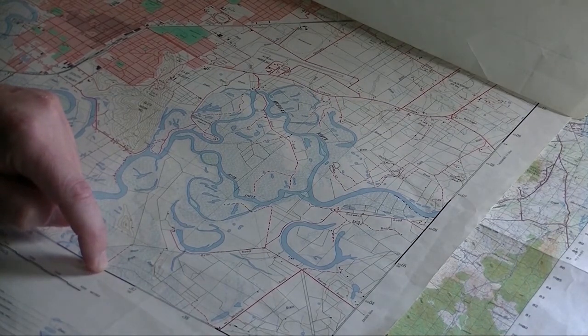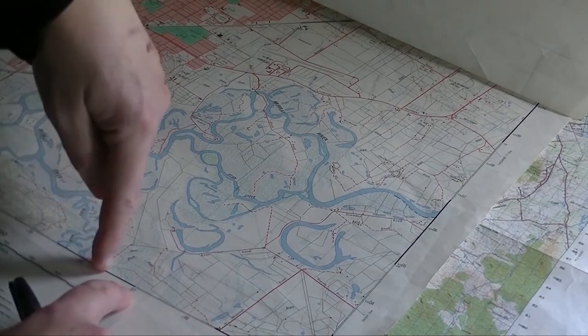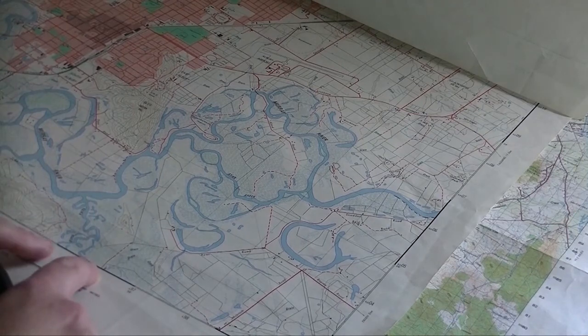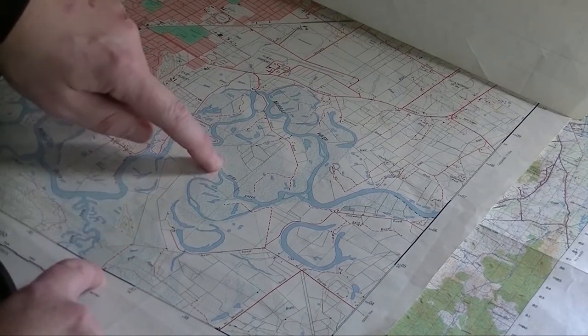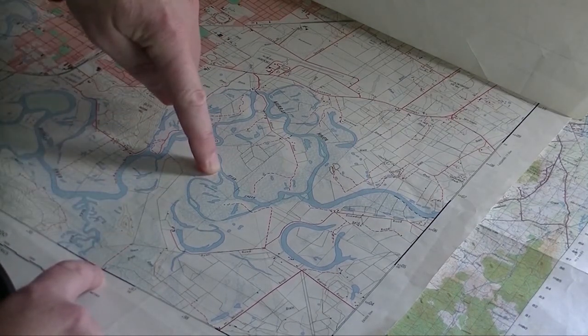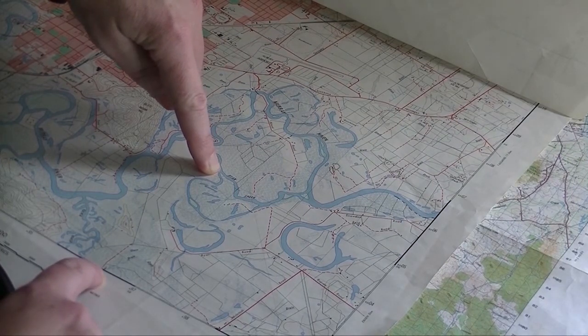So 147.00, that would be 146.59, 146.58. It's about halfway between 146.57 and 146.58. So the longitude of that point up there would be 146 degrees 57 minutes 30 seconds.